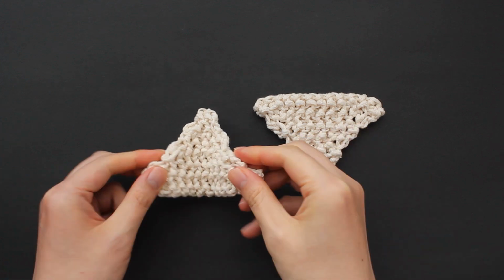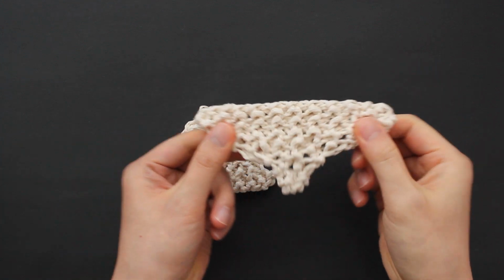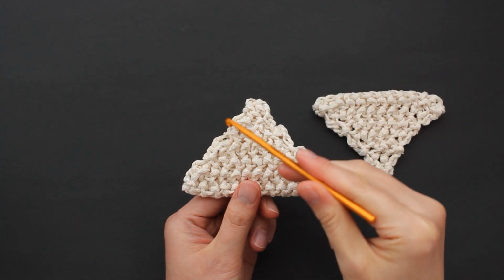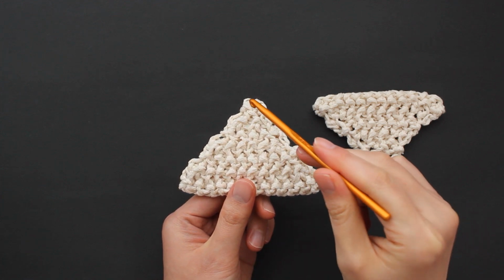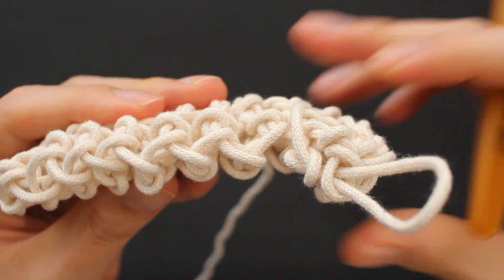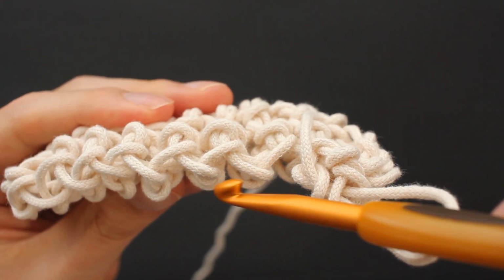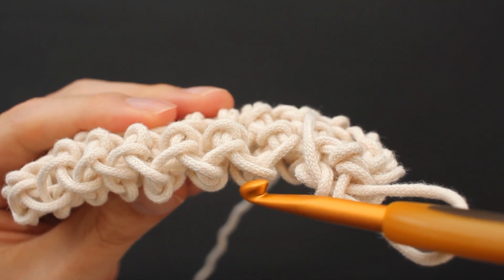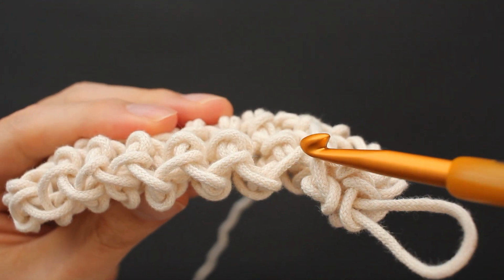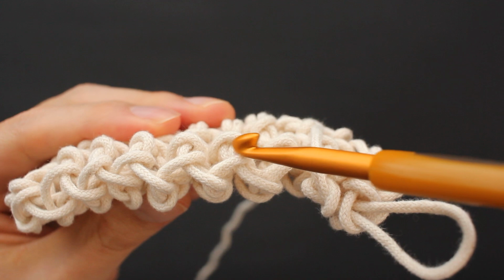I will explain the decrease and increase in the rib crochet. First, I will explain how to decrease. If you want to decrease the number of stitches, insert the hook into the 2 stitches on the front side together and the 2 on the back side together.